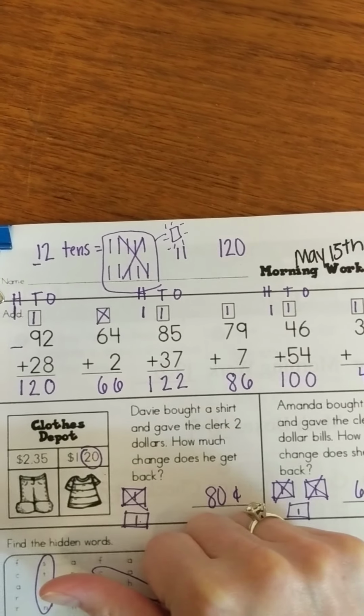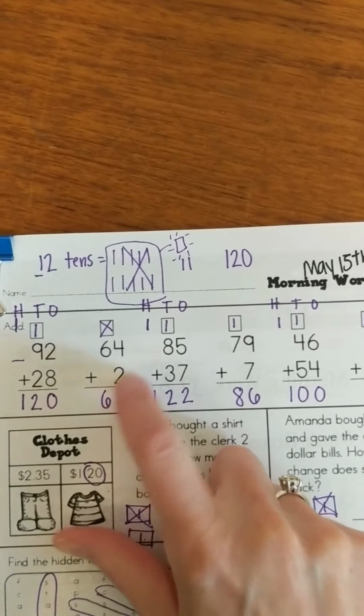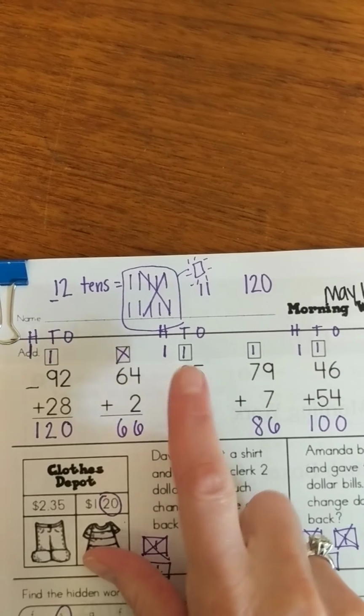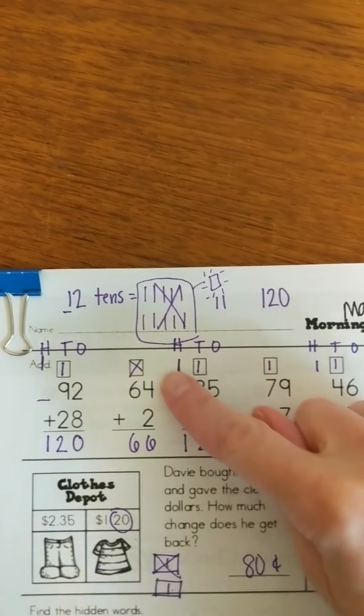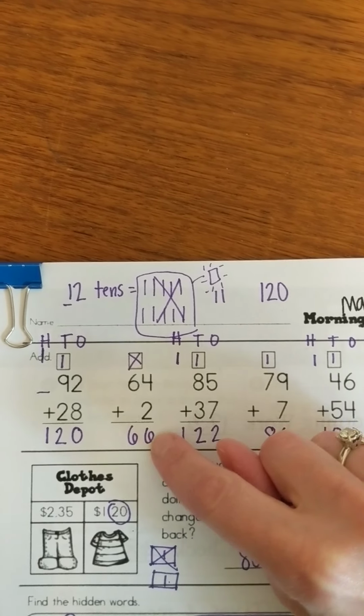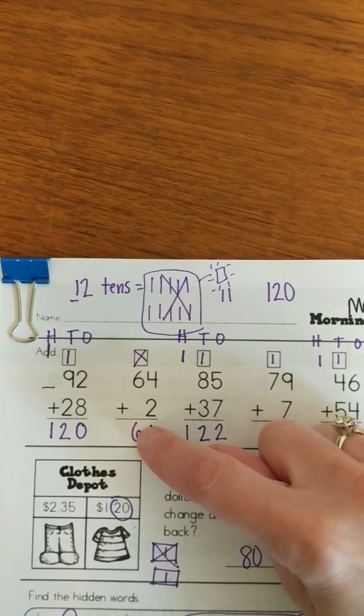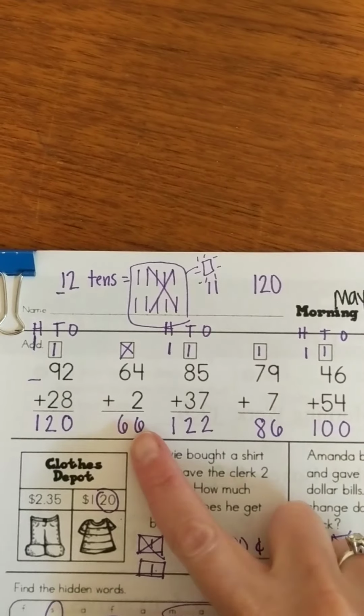Okay, guys, we're going to go ahead and go over the ones up here that we didn't do. So we had skipped over this one because I wanted to do one of the trickier ones. So here we had 4 plus 2 is 6 in our ones place, so we didn't have to do any carrying. So I bring down my 6 in my tens place for 66.